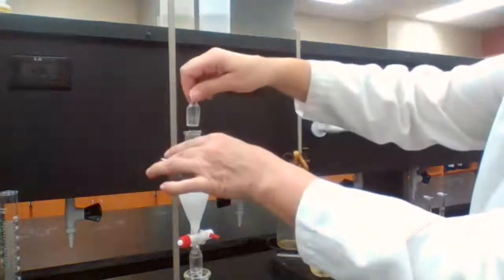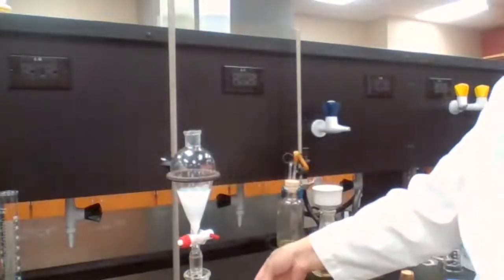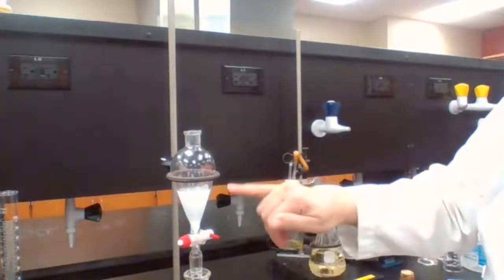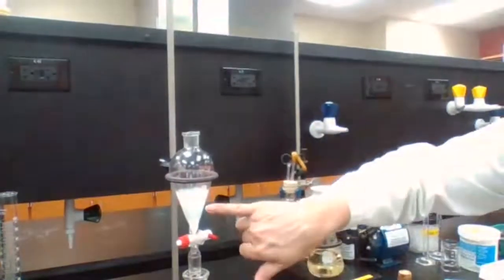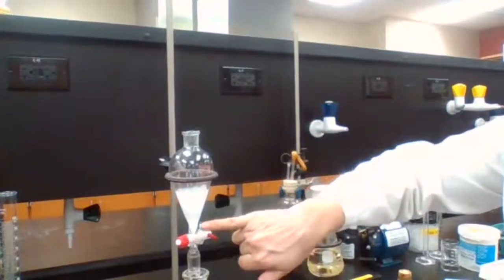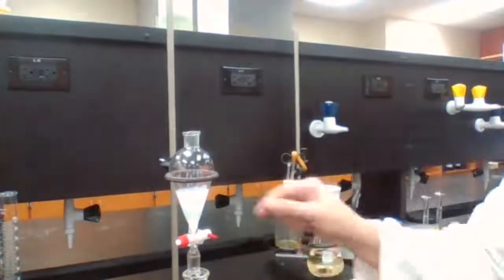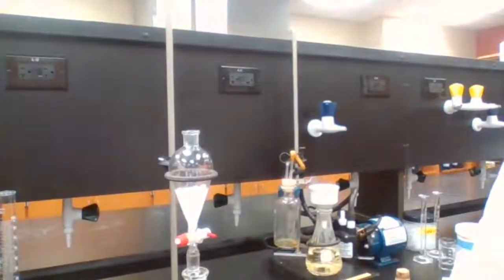I don't want to add too much of the sodium chloride because the layers have formed. Also, if I put too much, it gets saturated, it's not going to dissolve, and then it would be hard to remove the bottom layer.